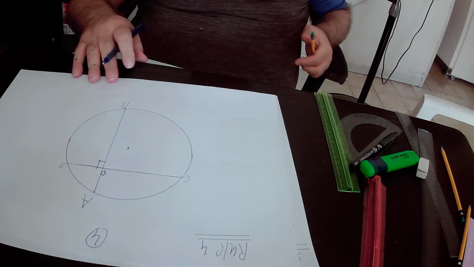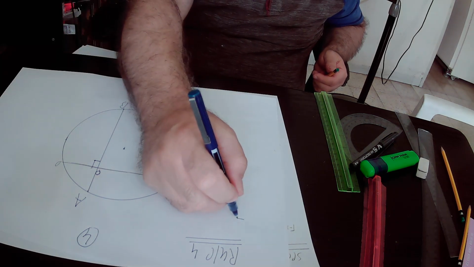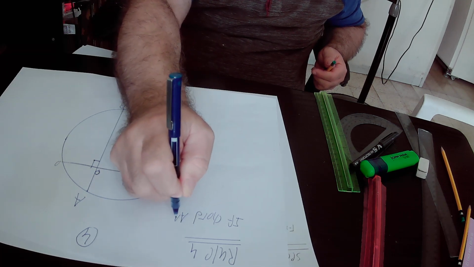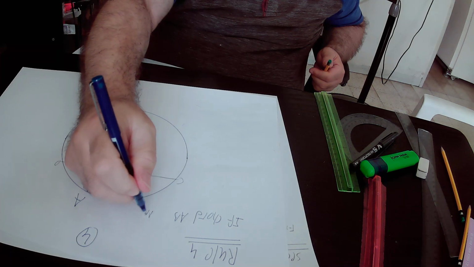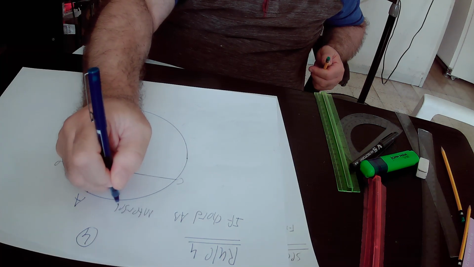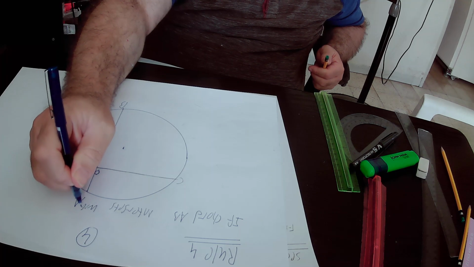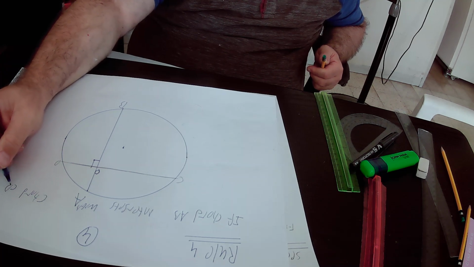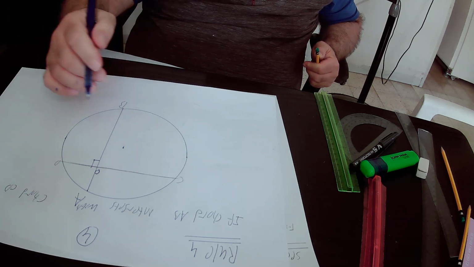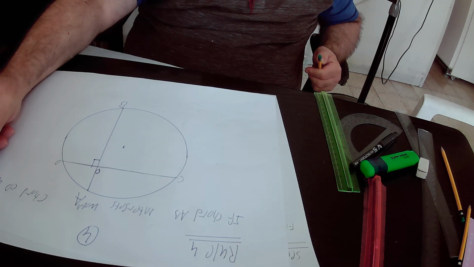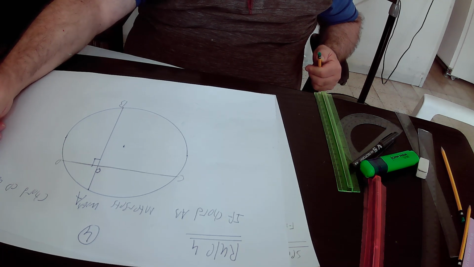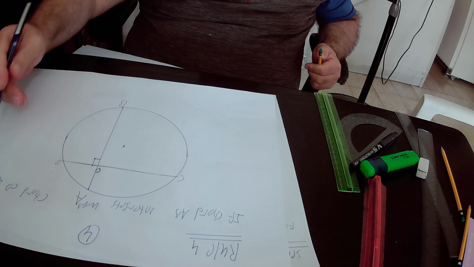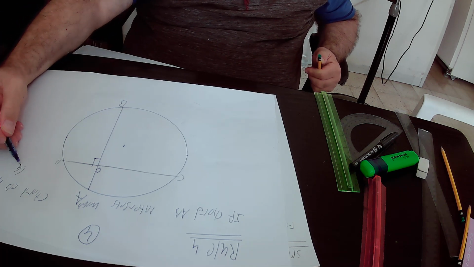So I write it down. If chord AB intersects with chord CD and they create between them 90 degrees at the intersection point, that is to say they are perpendicular to each other. Here you can see. And the intersection point is at point O. It's point O.